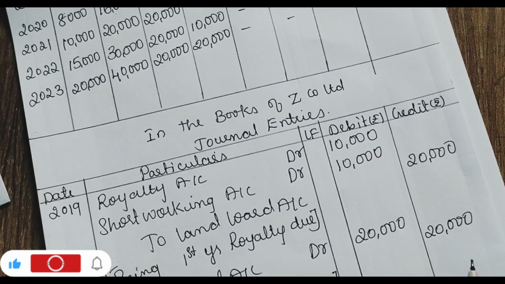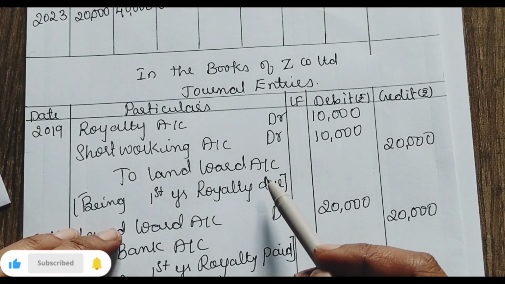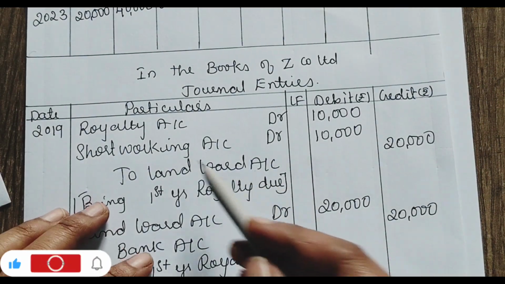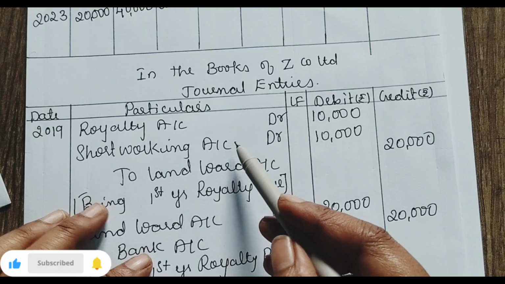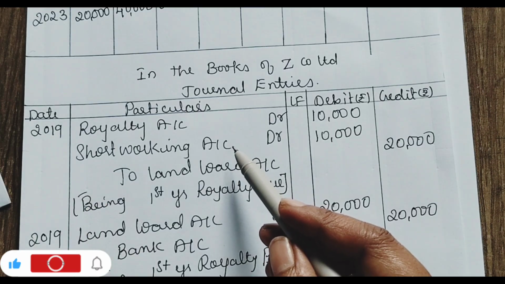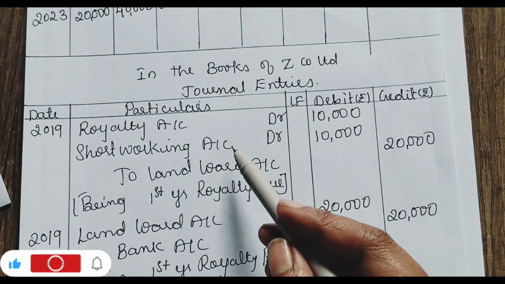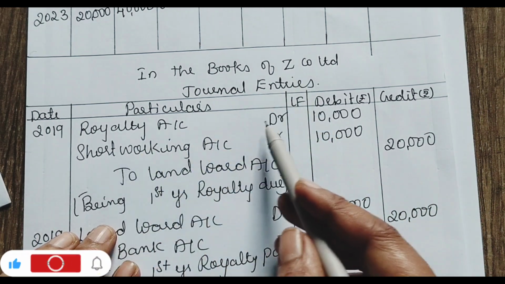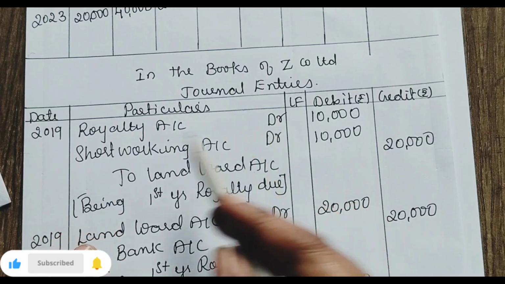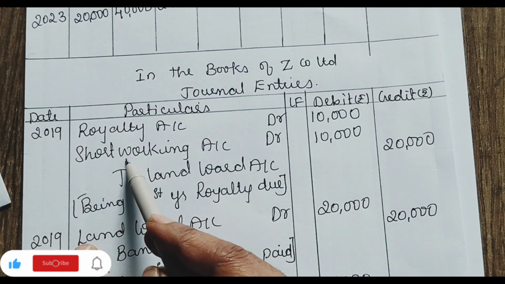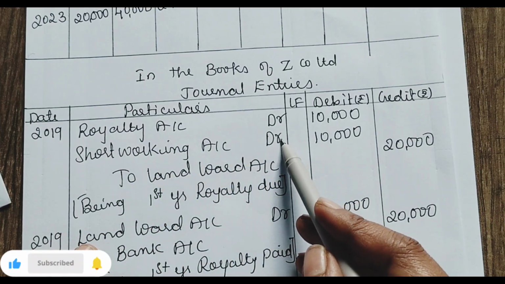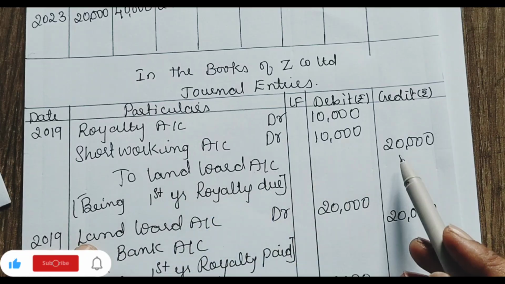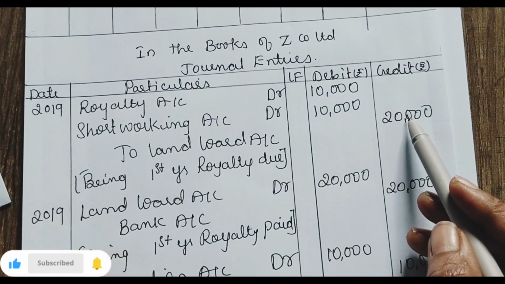And first entry for the due entry. Royalty is a nominal account, short working is also a nominal account. The rule of nominal account is debit expenses and losses, credit incomes and gains. Royalty is an expense to the Z company, so we debited the royalty account. And we have short working, so we debited the short working also, and whatever we have paid to the landlord, that we credited.